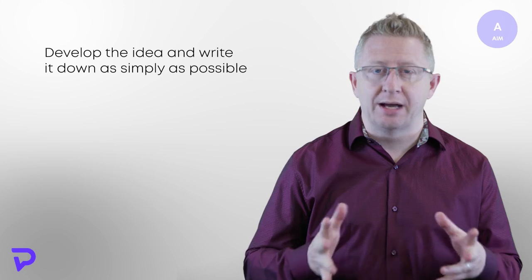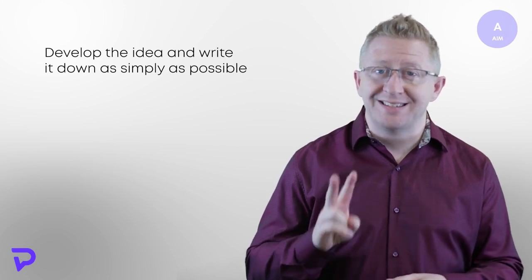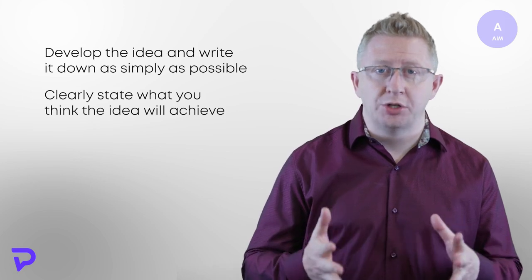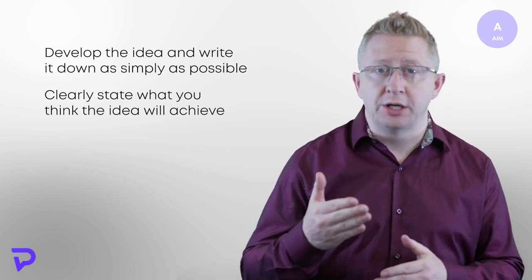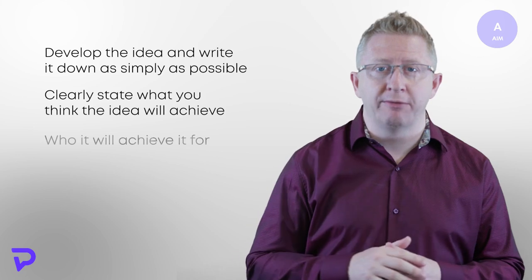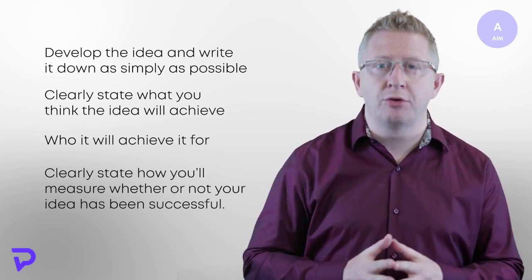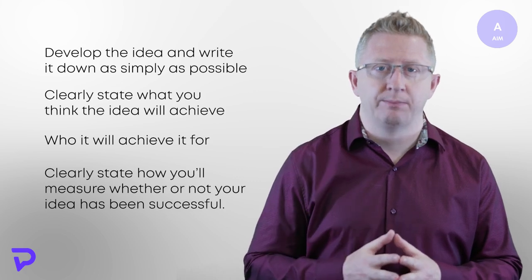Hypothesis-driven design helps teams take calculated risks to move a project forward and explore different solutions. I'm going to break this down into 5 simple steps. First, we develop the idea and write it down as simply as possible. Second, we clearly state the idea, what you think the idea will achieve. You'll write down who it will achieve it for. Then you'll clearly state how you'll measure whether or not your idea has been successful.